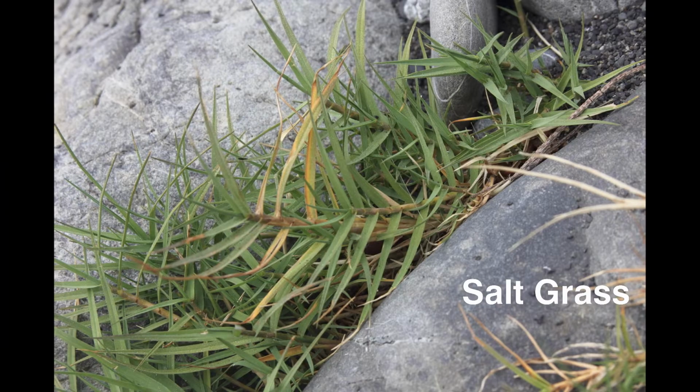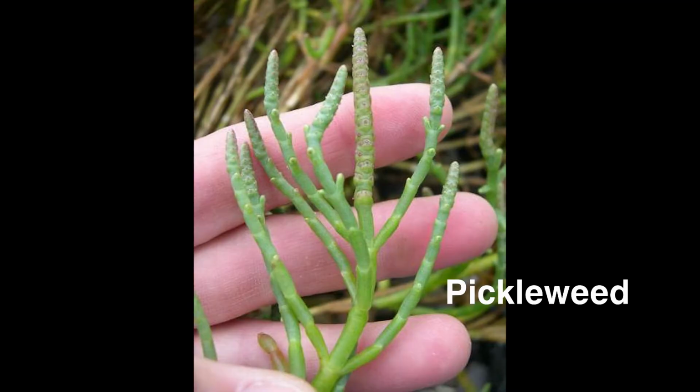In terms of physical characteristics, oxygen content in the soil in the salt barren was high, but so was the salt. Salt content was extremely high, and moisture content in the soil, the water availability, in the salt barren was very low. It's typically dry.